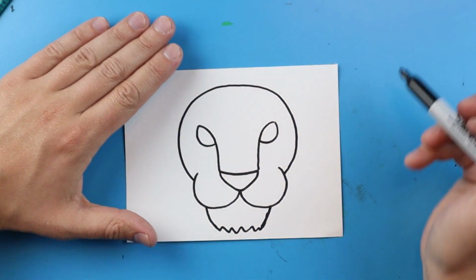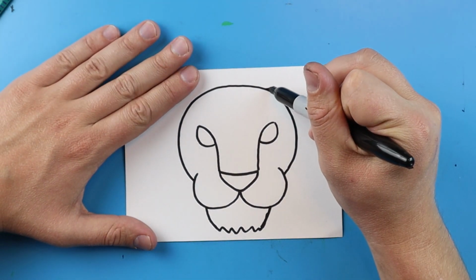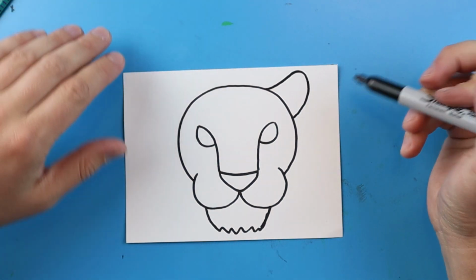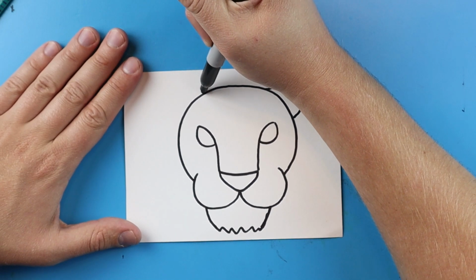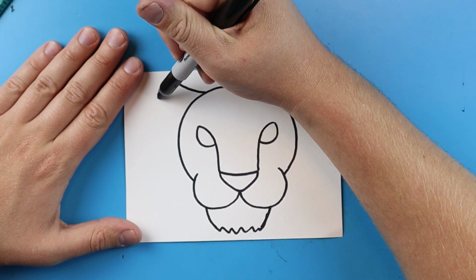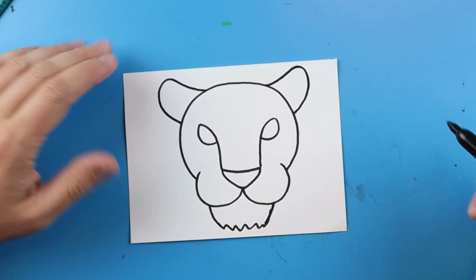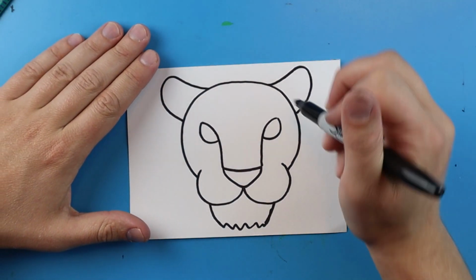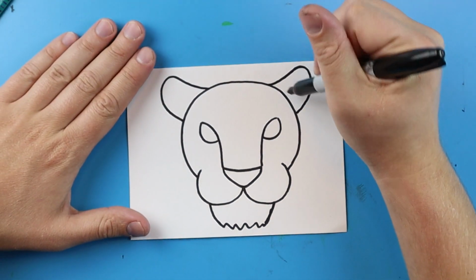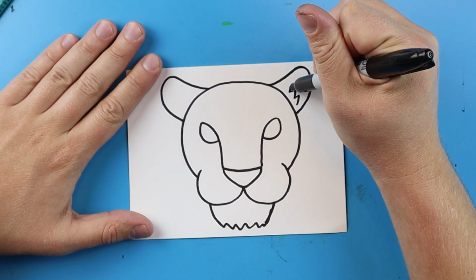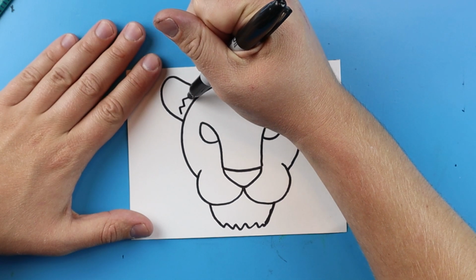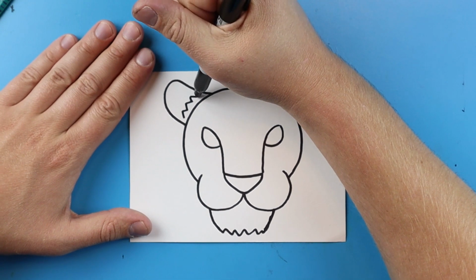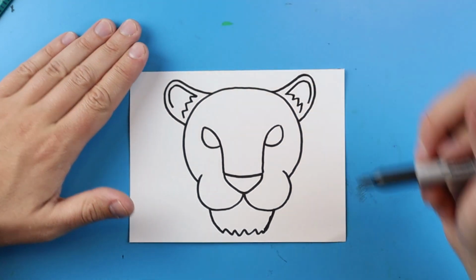Next, we're going to add the ears. To draw the ears, I'm going to start right here. I'm going to draw a line that curves up, and then I'm just going to curve around. And then I'm going to do the same thing over here. Just go up and curve around to here. Now, because tigers have a lot of fur on them, I'm going to draw just a little zigzag line right inside the ear, and then a little line that just curves around, just for a little detail inside of here.